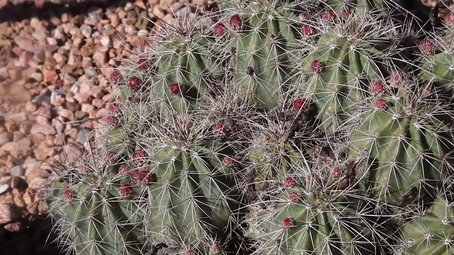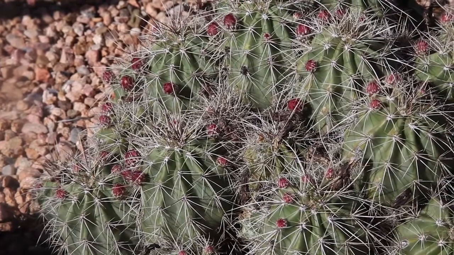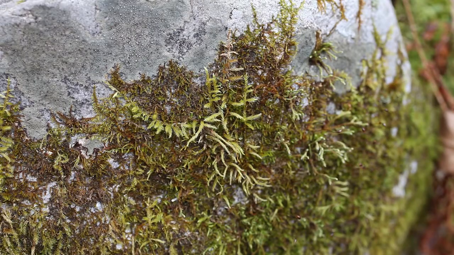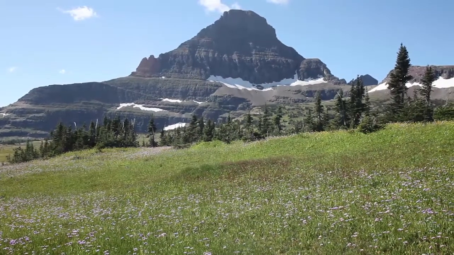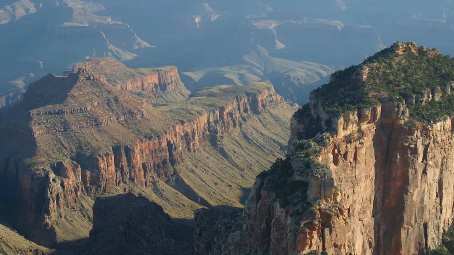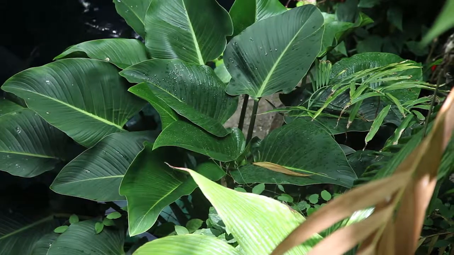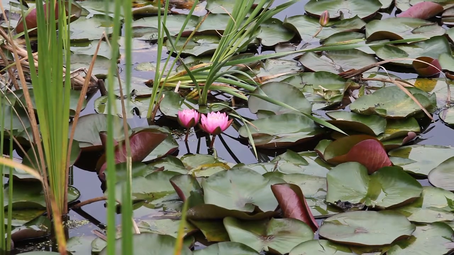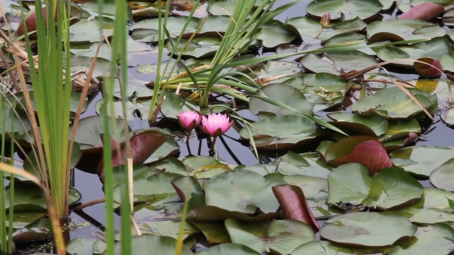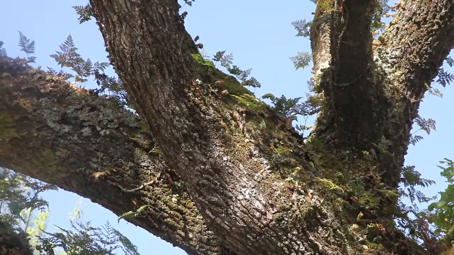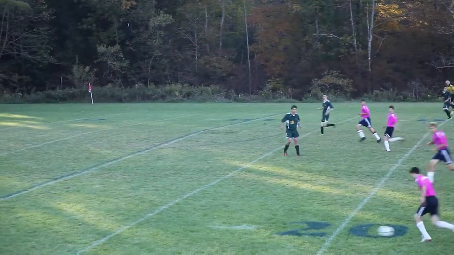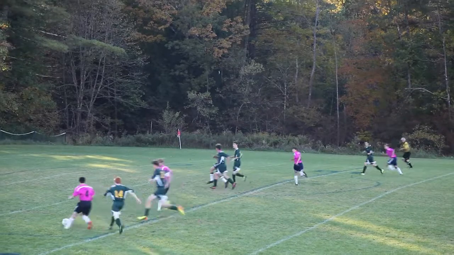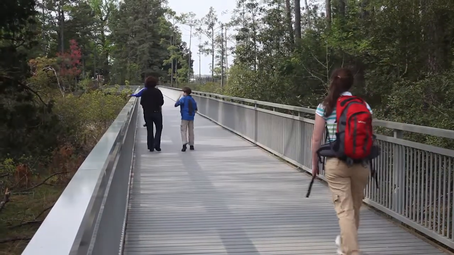Plants are found in most places on the planet, including in the desert, growing on rocks, and high atop peaks in the Rocky Mountains. Plants can be found perched on the rim of the Grand Canyon, in the rainforest, and along the California coast. Some plants live in water, such as these lilies, and some plants live on top of other plants. So, as you can see, it's difficult to get away from plants because plants are all around us.